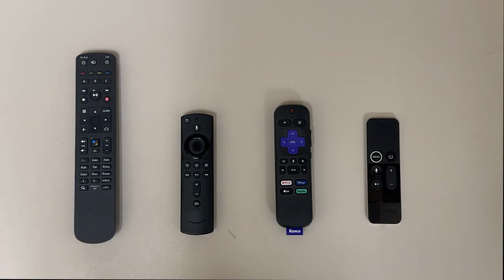So what I'm going to go over today is the common buttons that are the same on each remote. There are only about 4 or 5 buttons that you really need to use to navigate the system.